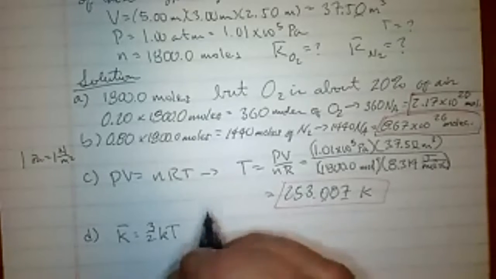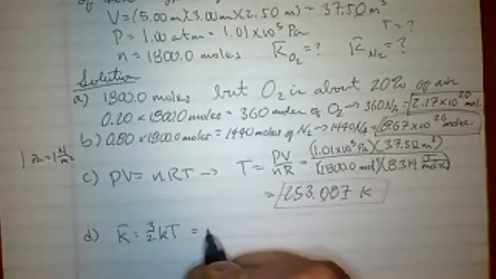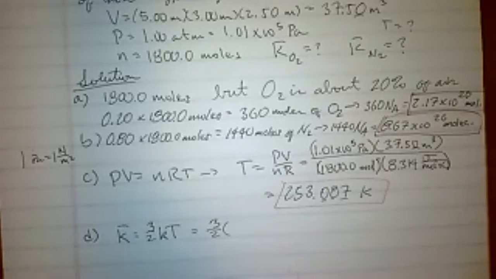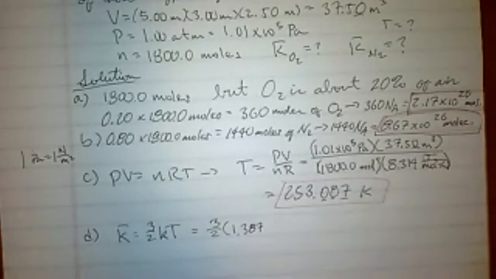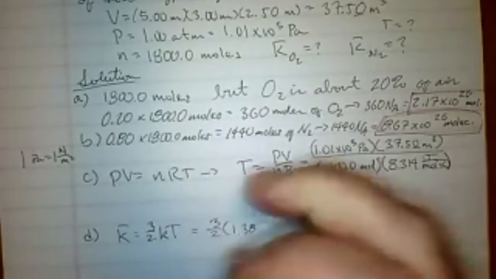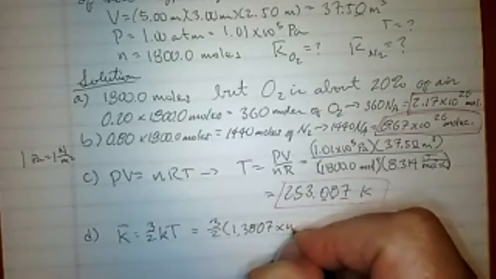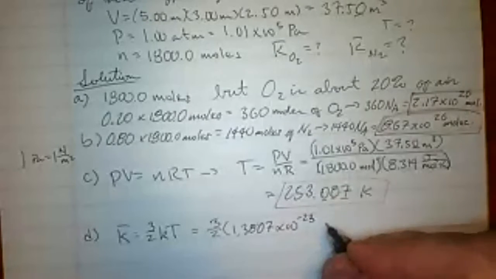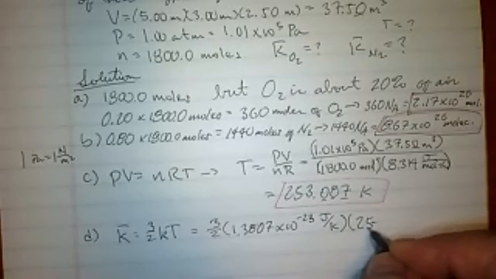So the average kinetic energy is just going to be 3/2 kT. Notice that has nothing to do with masses or anything like that. So I can just type that in and say 3/2 times, remember the Boltzmann constant is 1.3807. You don't really have to memorize another number there. If you already know the ideal gas law, 8.314, you just have to divide that by Avogadro's number. And that's 1.3807 times 10 to the negative 23rd joules per Kelvin. And then times the temperature of 253, and I'll carry one extra digit, Kelvin.